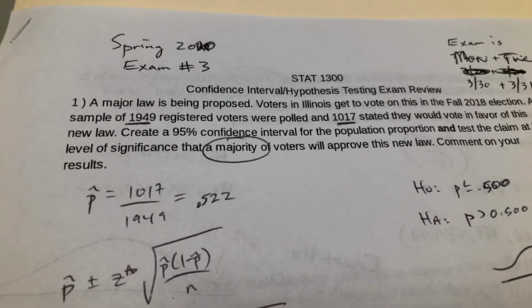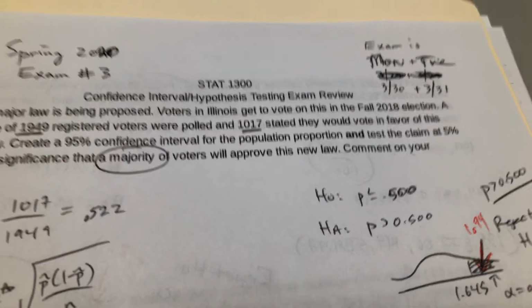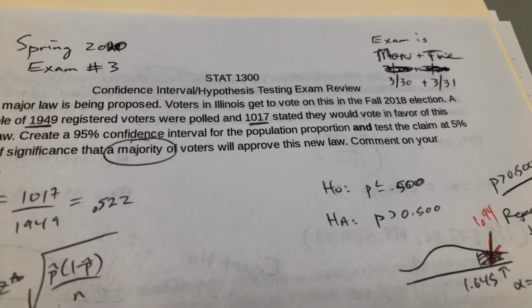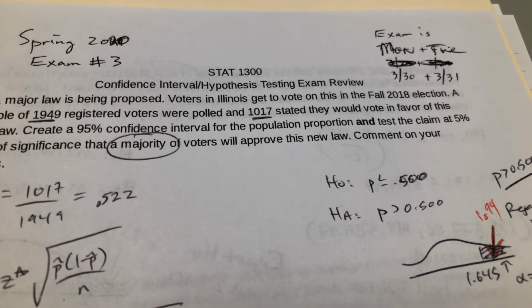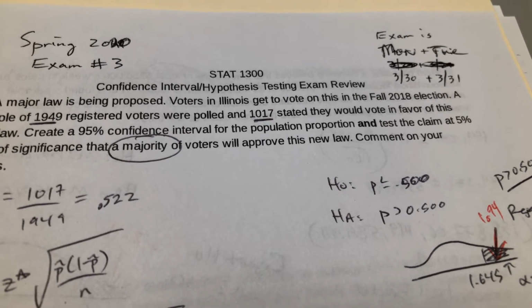All right, folks. I know I promised your second video would be better, but I wanted to get this out before I left school for who knows how long. Anyway, this is your confidence interval hypothesis test, testing exam review.